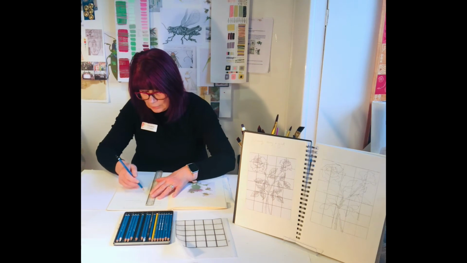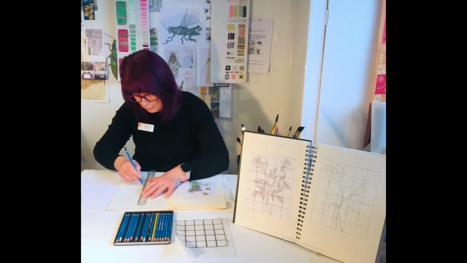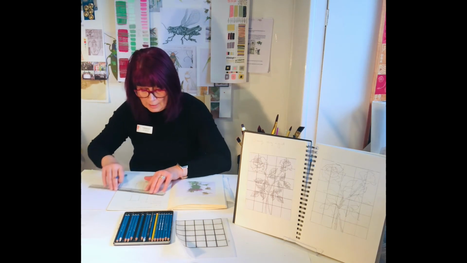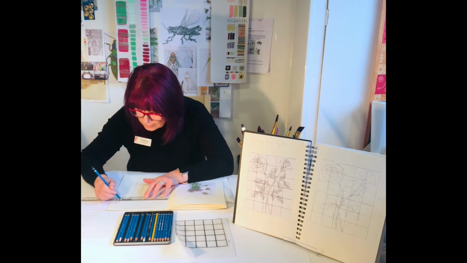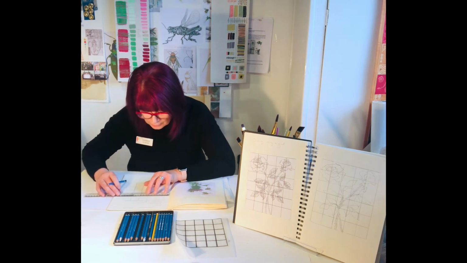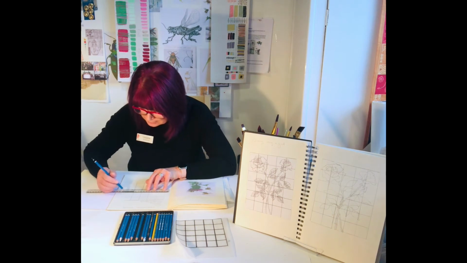Having said that, you don't want the lines to be so heavy. If, for example, you use a hard pencil, it's really hard to erase those lines, to get rid of them, to rub them out. If you use a soft pencil, it's much easier to do that. And this is why we often use soft pencils for things like this.